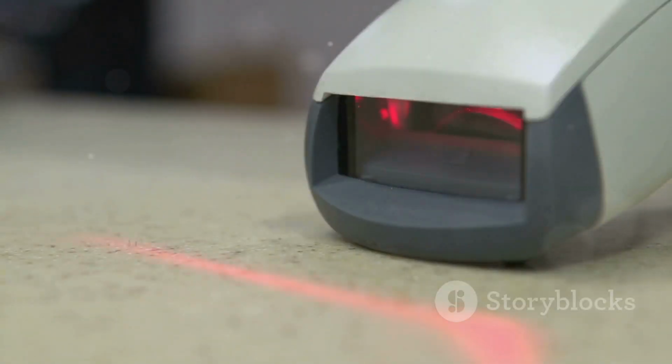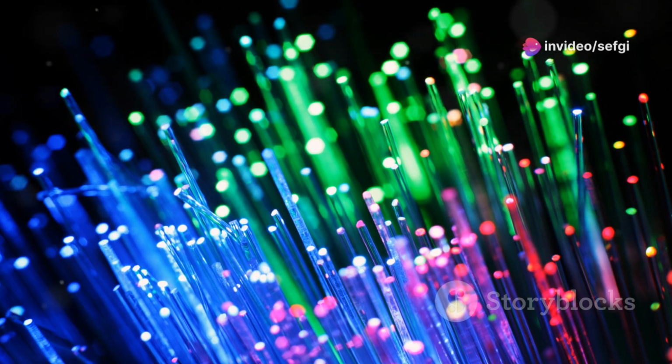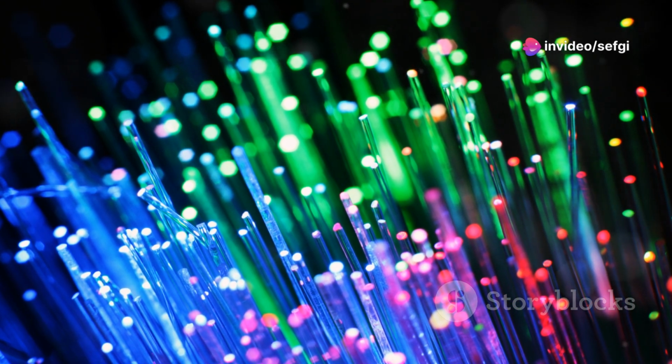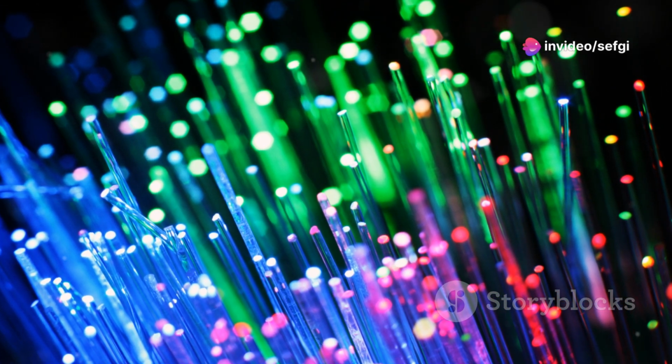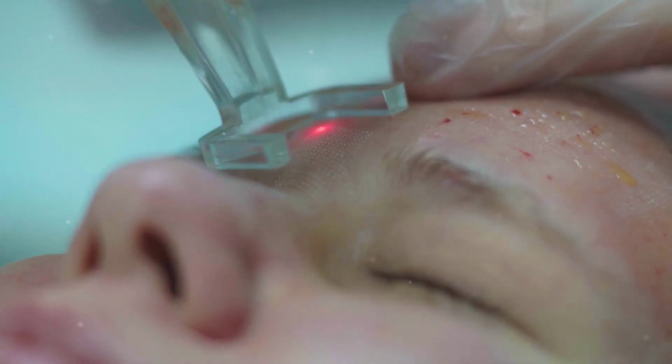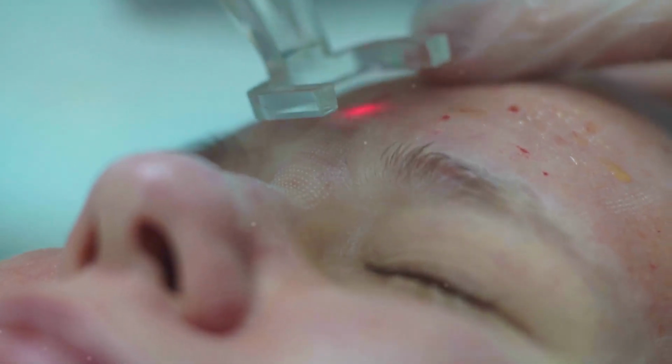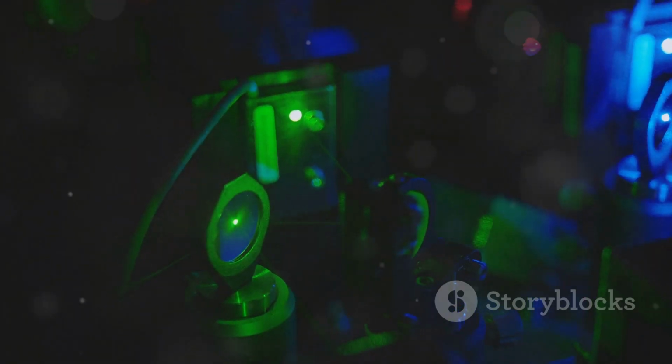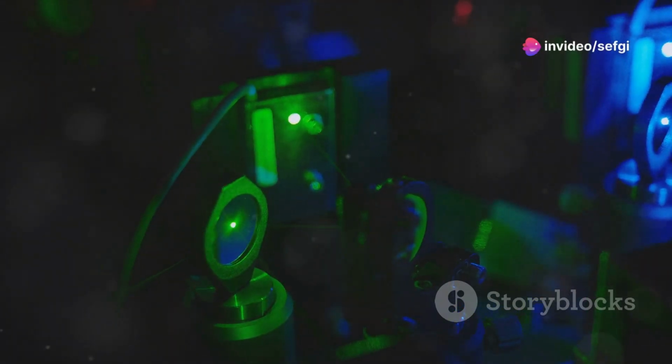From the checkout lines at grocery stores to cutting-edge surgical procedures, lasers have become an integral part of modern life. In telecommunications, lasers transmit vast amounts of data over fiber optic cables. In medicine, they perform precise surgical cuts and destroy tumors without damaging the surrounding tissue. The development of lasers is a testament to the practical power of quantum mechanics.